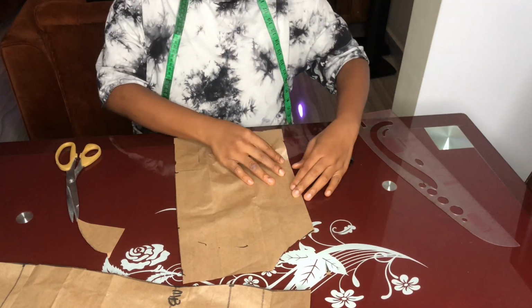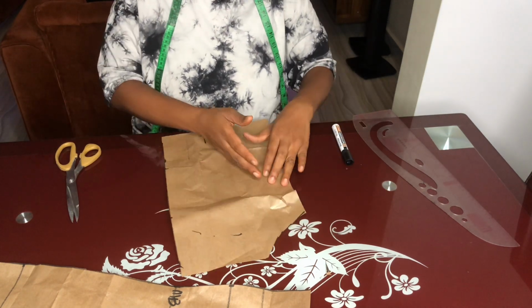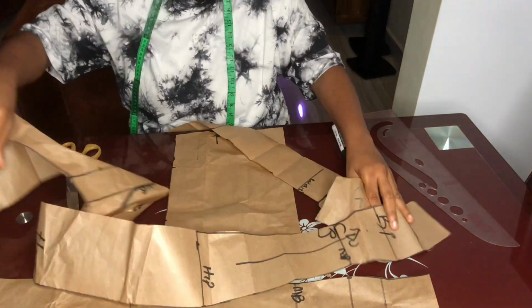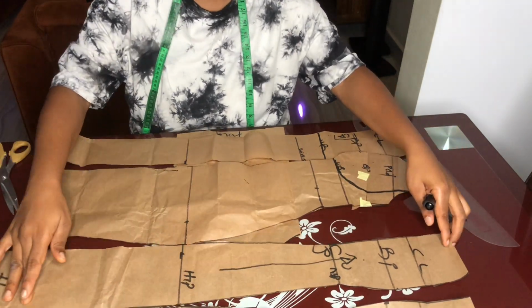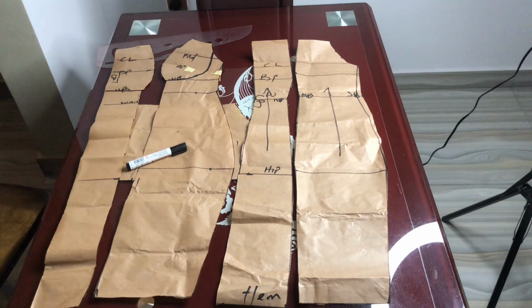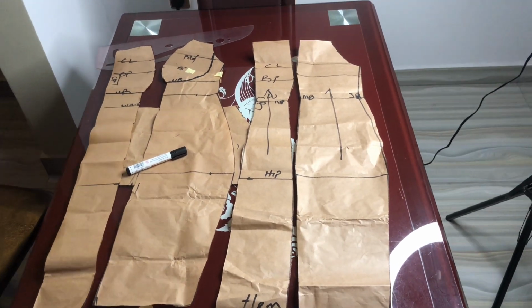So this is enough allowance for me to add elastic. I'll add elastic to the tip to create the gathers. So like I said, add extra if you want to. You can make your sleeve 2 layers, that's what I mean. This is all my pattern ready. Here are my patterns. In the next video we are going to cut and sew this.